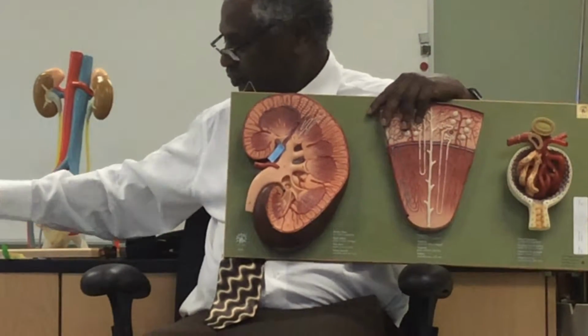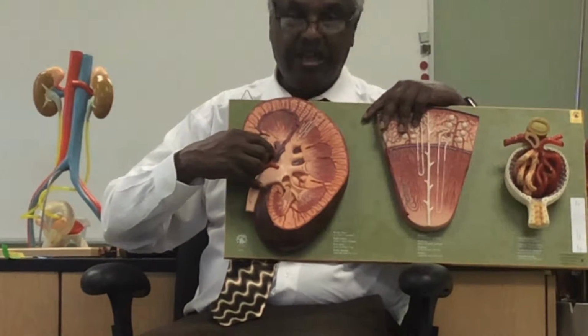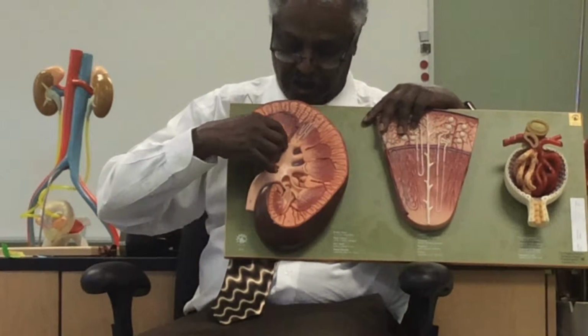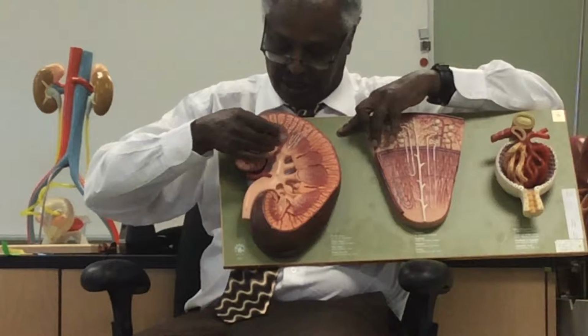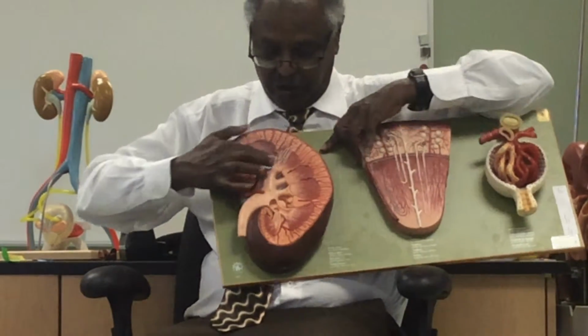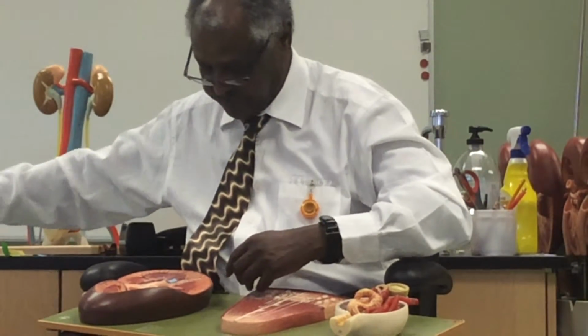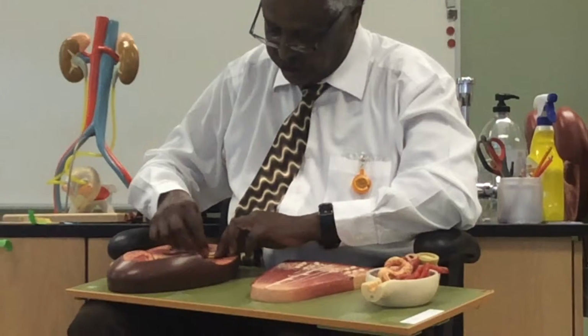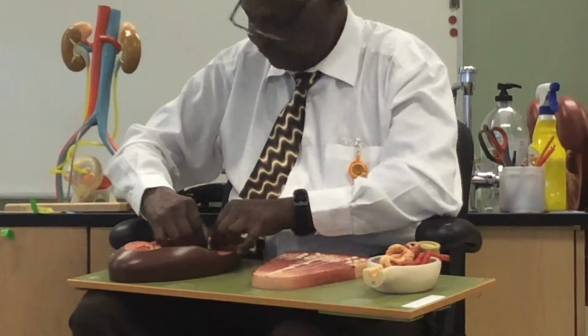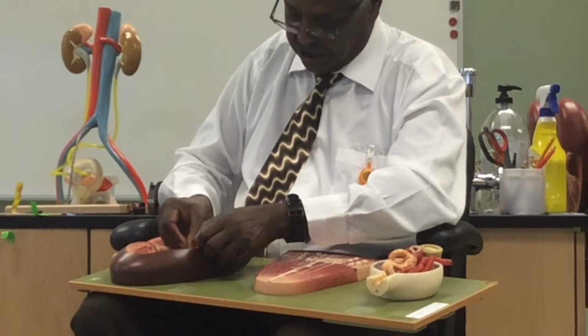Now, other than that, once the branches go in between the pyramids like this, right here, or like this, right here, or like this, right here.